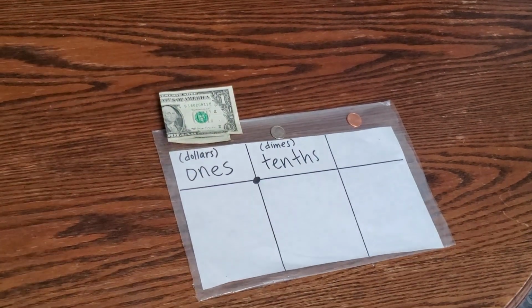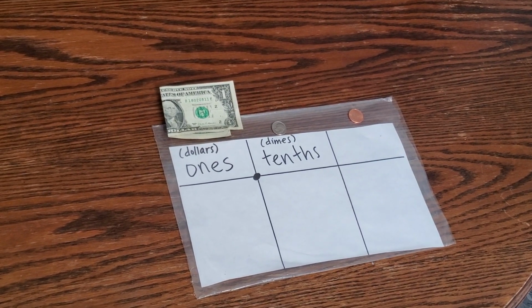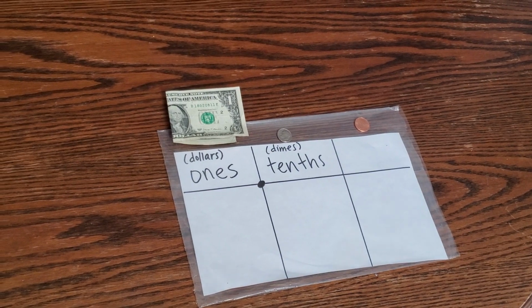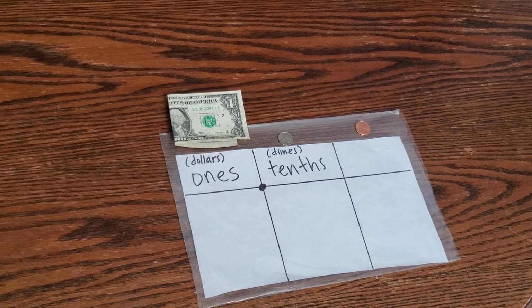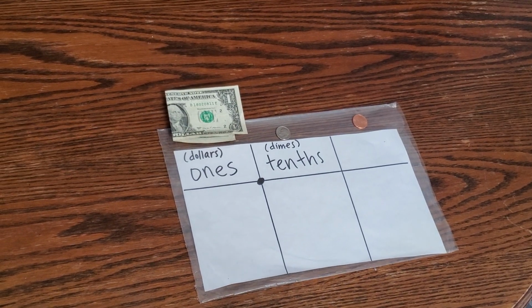And the topic is decimals. So many of you have been excited about learning about decimals, and so we're gonna get our feet wet a little bit today. The first thing to note about decimals is that they have to do with place value.